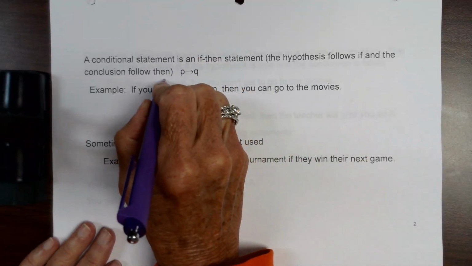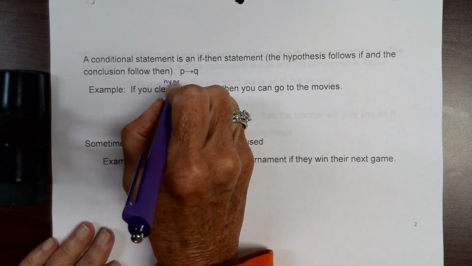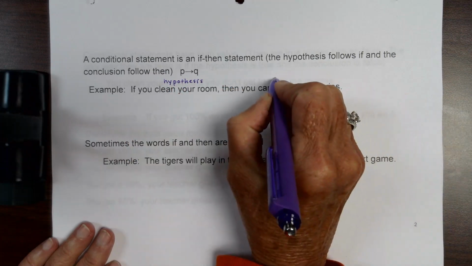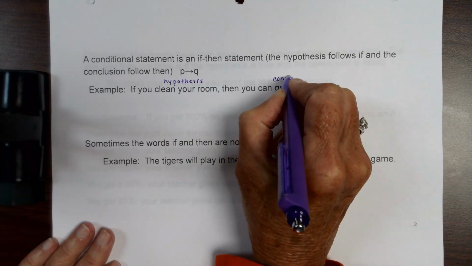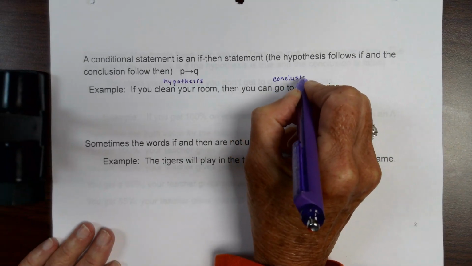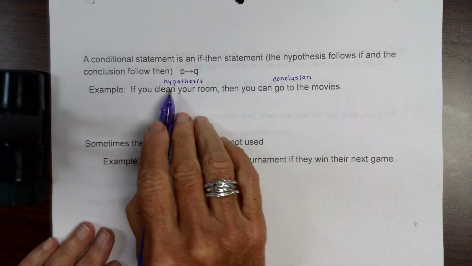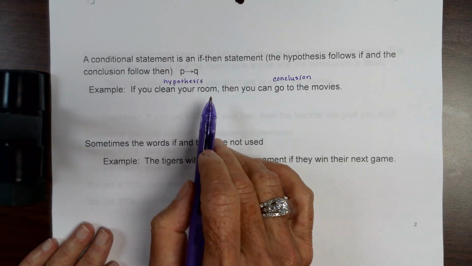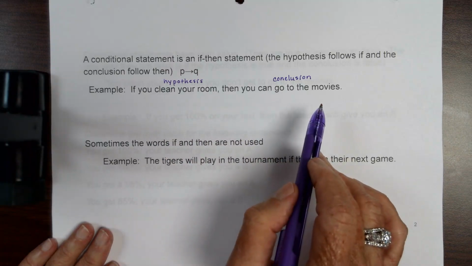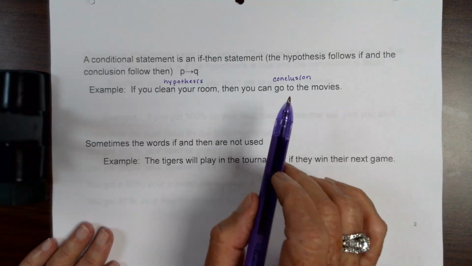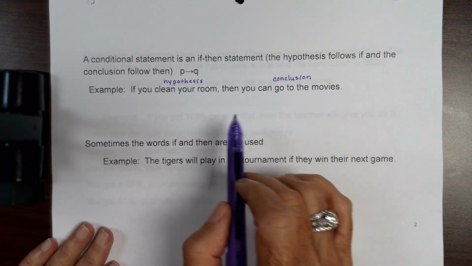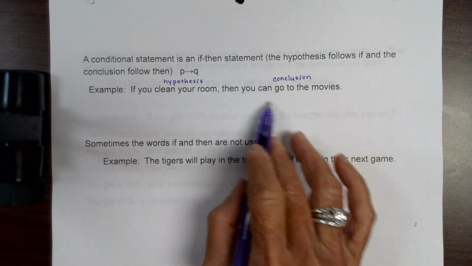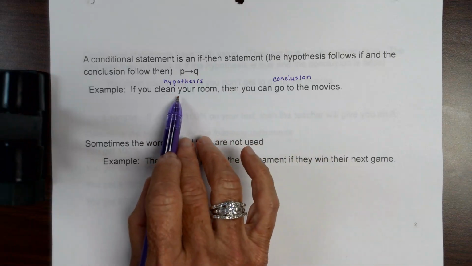This would be your hypothesis, and this would be your conclusion. This determines whether that happens. So if you clean your room, then you can go to the movies. It's not, oh, if you go to the movies, then you can clean your room. So this happens first. This is your hypothesis, and that happens as a result of this.